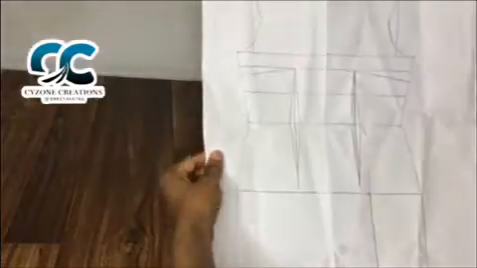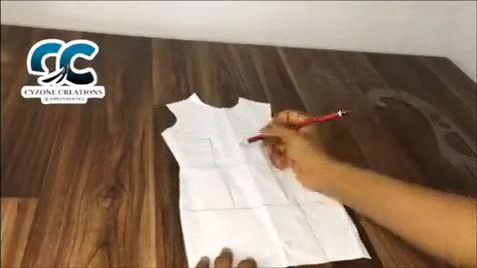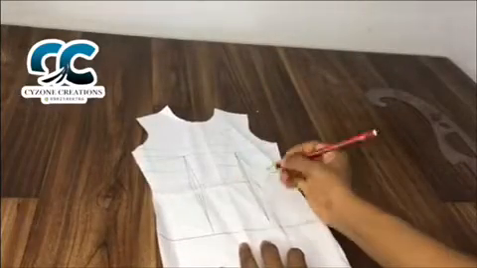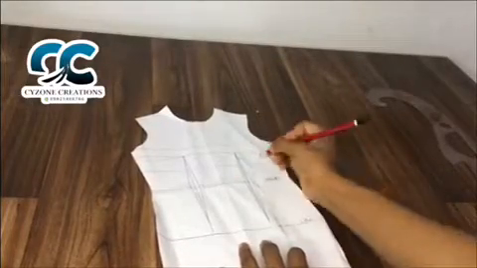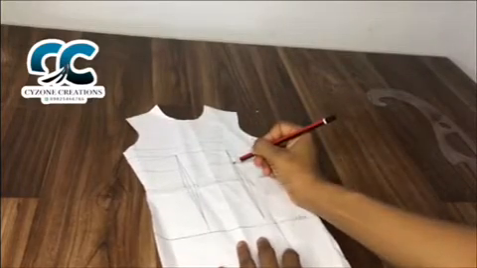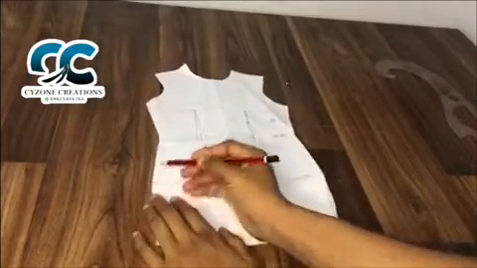Today we'll be learning how to draft a knot gown. What you do first of all is to draft your full basic gown, and decide where you want your knot to be. It can be your center front, under your bust, or at your waist. For this tutorial we'll be using under the bust. You can see where I'm indicating. This is where your knot, or your twist, is going to be.